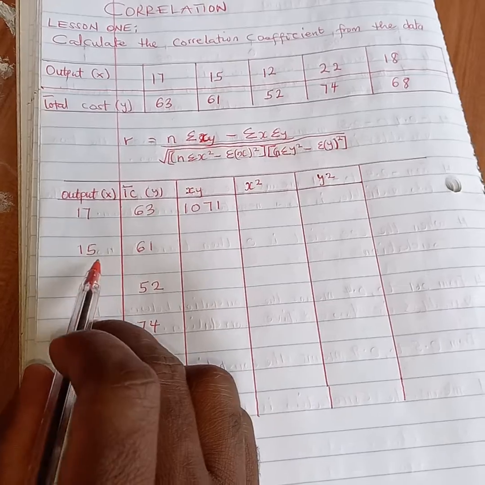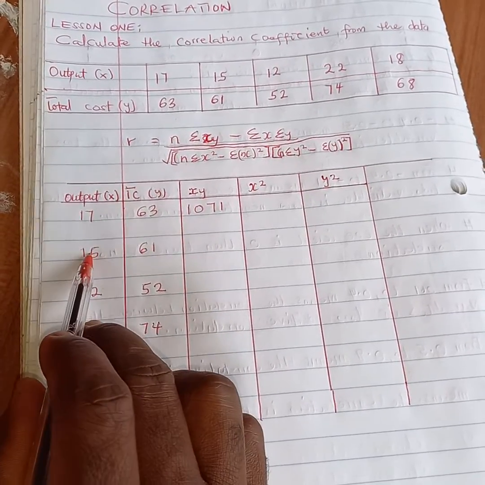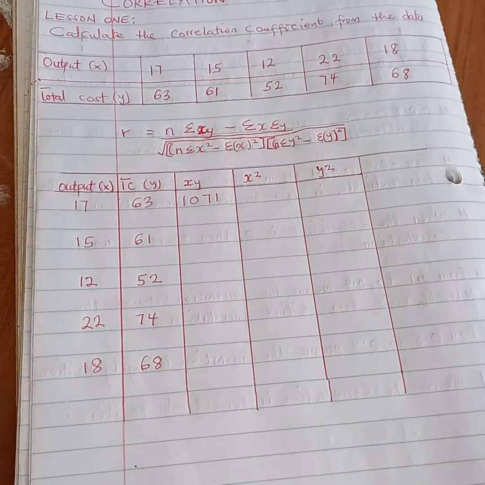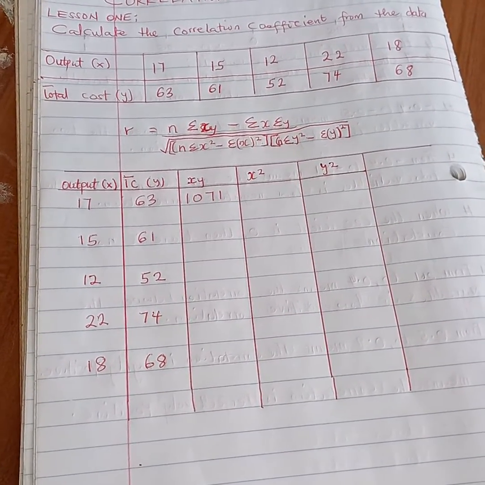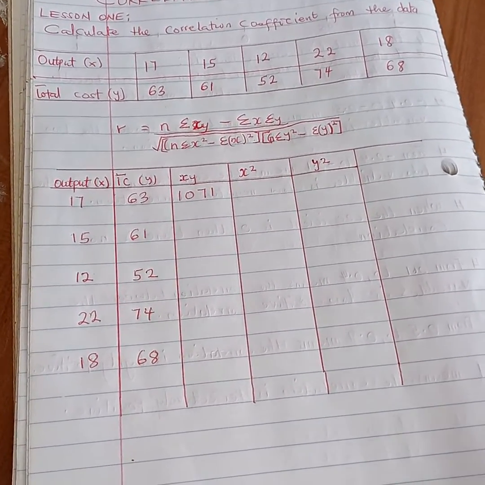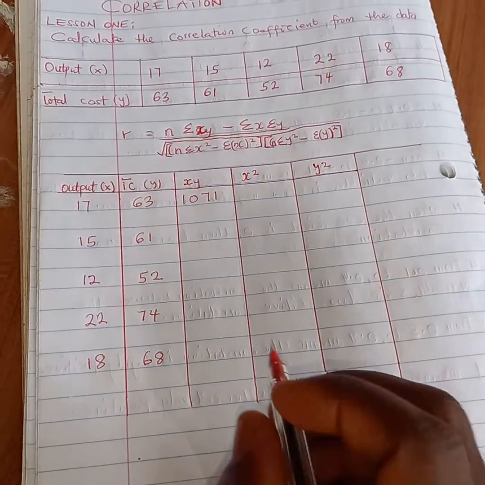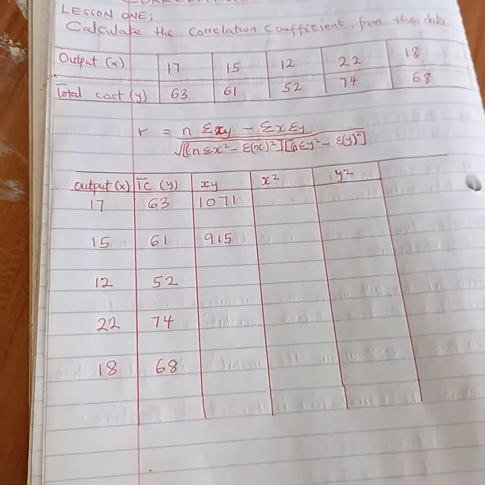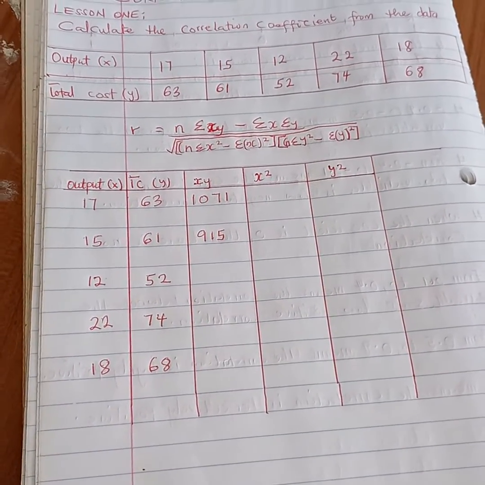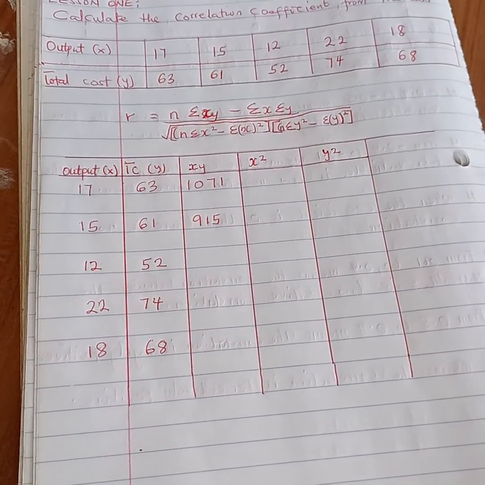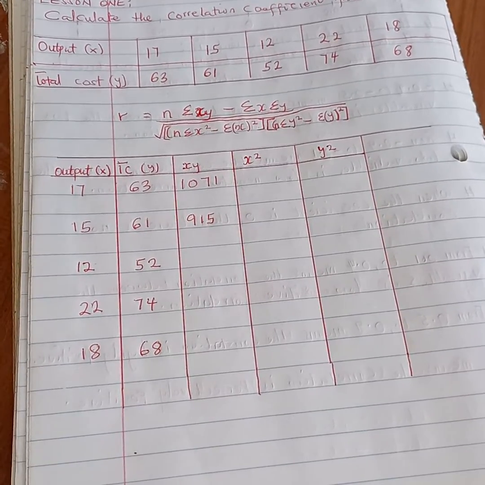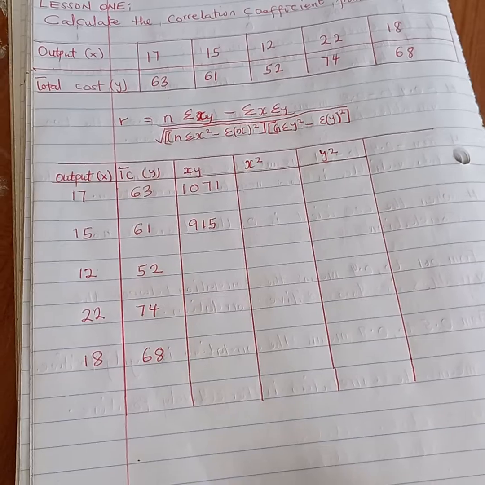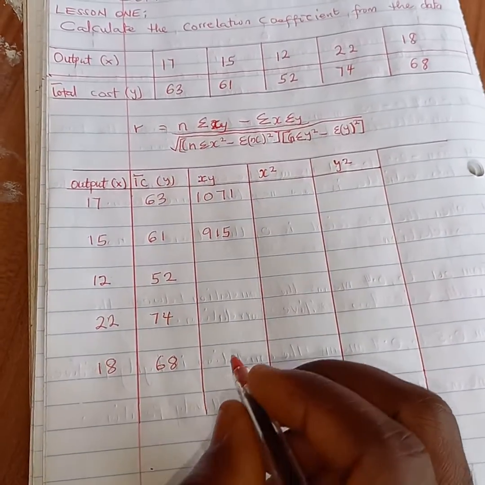That is how you are going to do it. You multiply X by Y in that order. So we have 15 times 61, which also gives us 915. Then we have 12 times 52, and we are getting 624.